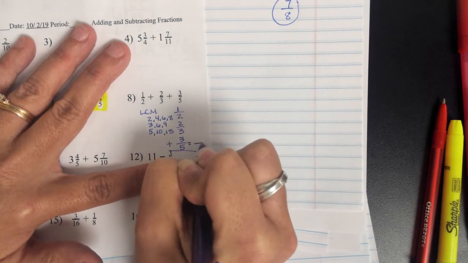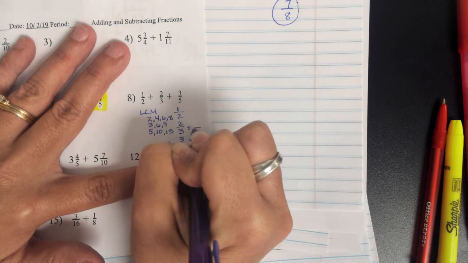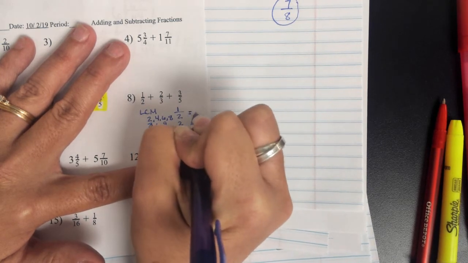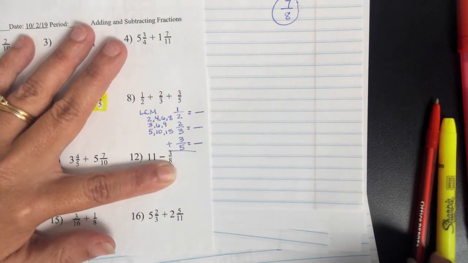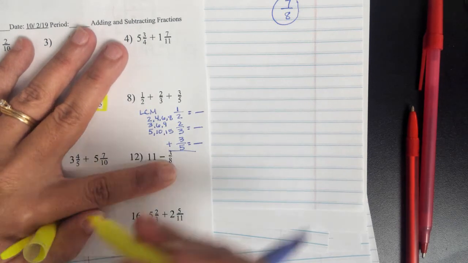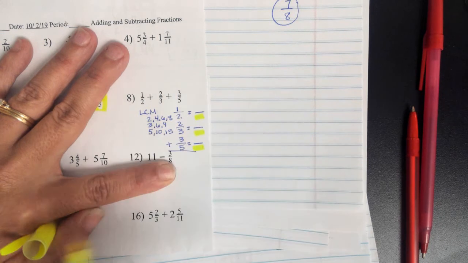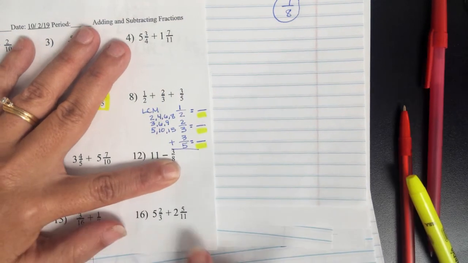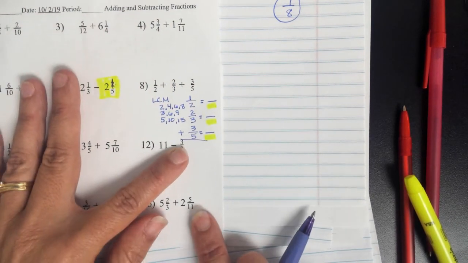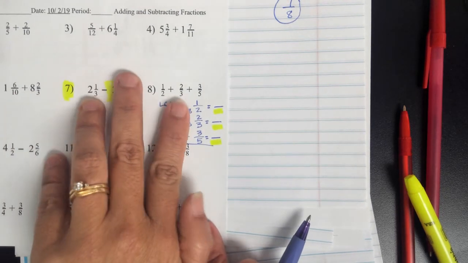Put the little equal sign. And then whatever you get for that common denominator, make the new numerators. I don't want to give too much. I want to kind of challenge you, but be thinking about that. It's the same thing.